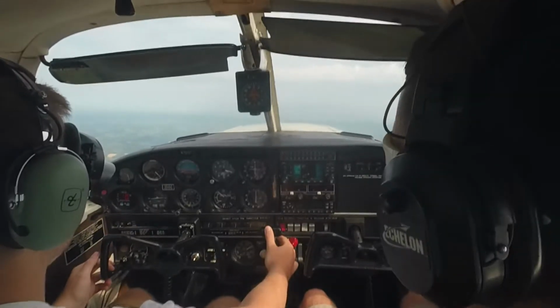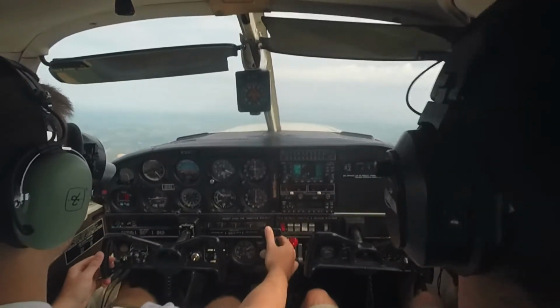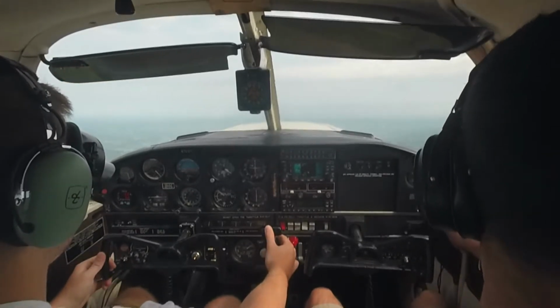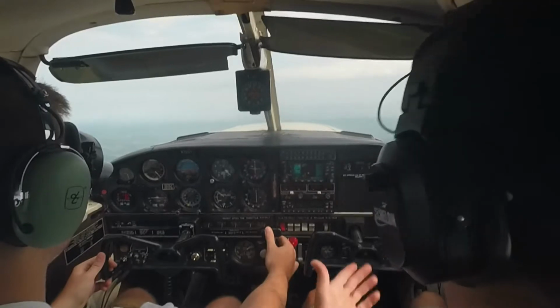Get us in level flight at 35, northbound, and then we'll go from there. Keep spiral over the field. Gage Valley, low approach.